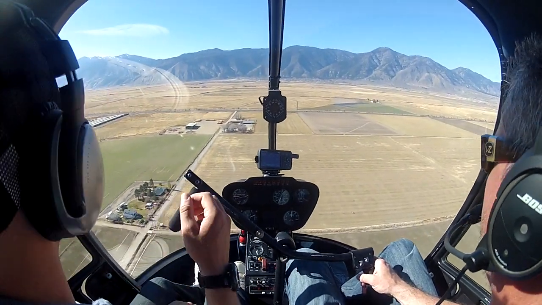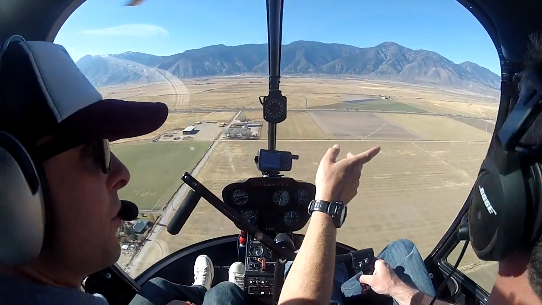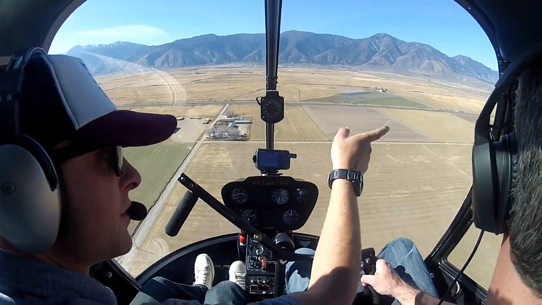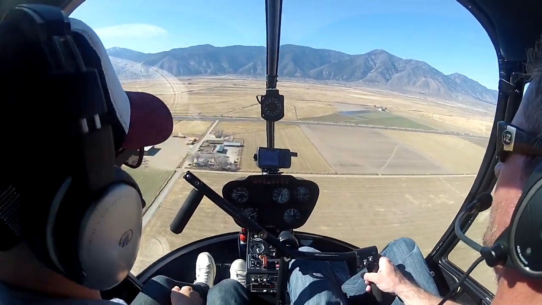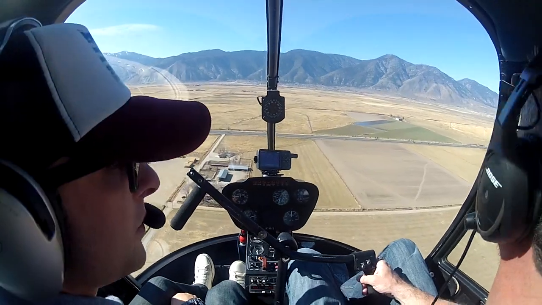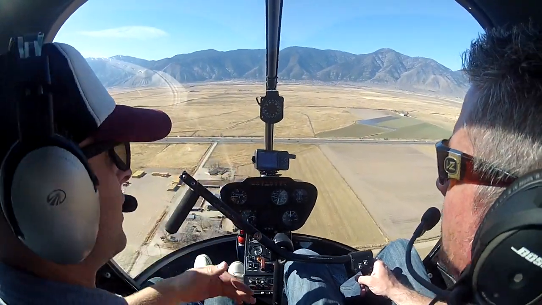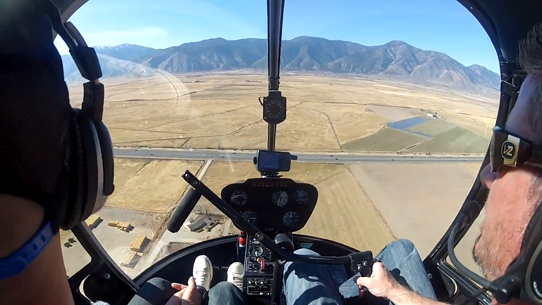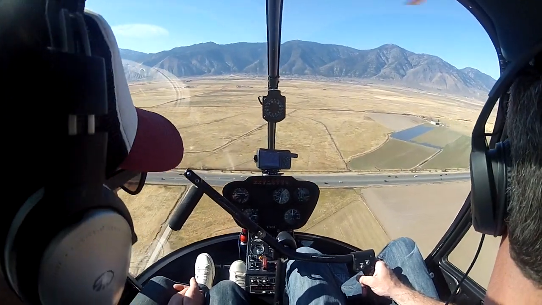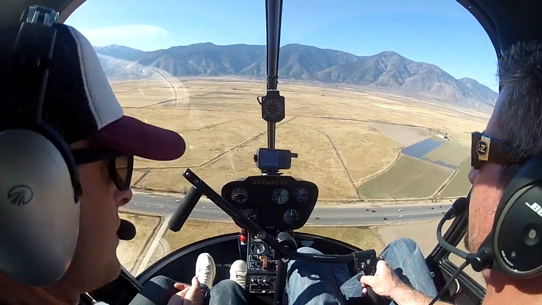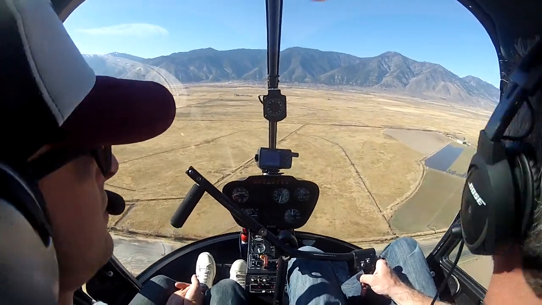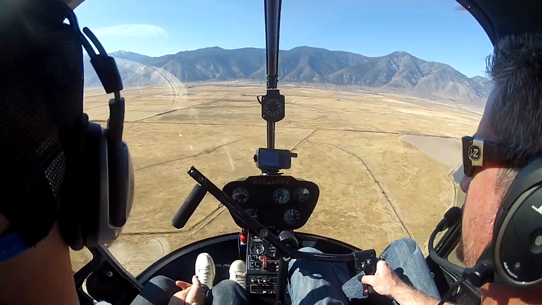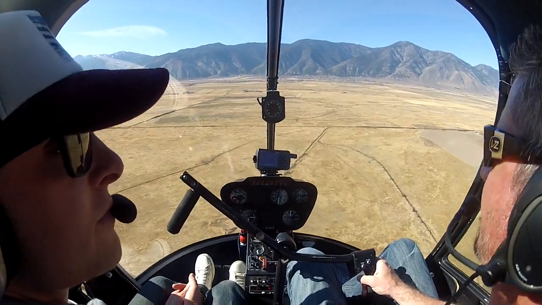Usually, as far out as they go is the water ski ponds, which are just a half mile or a quarter mile past 395. So once we get past that line, we can start climbing up. Roger that, 5,800. Engine RPMs are in green, gauges are in green. Fuel looks good. Thank you, good.